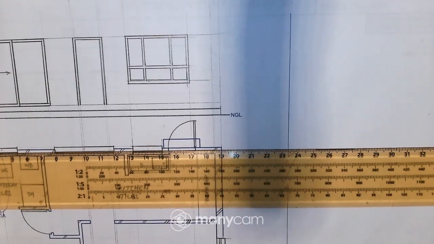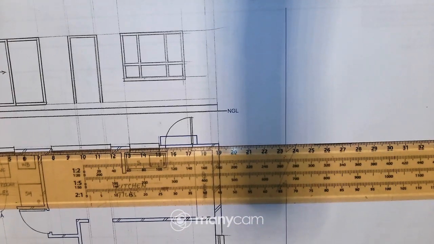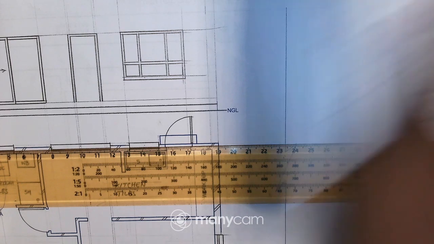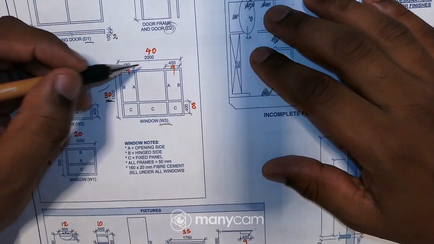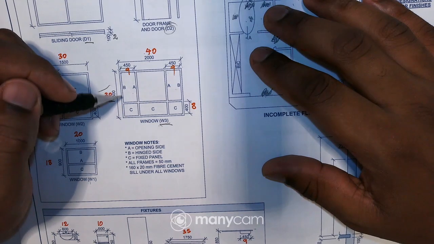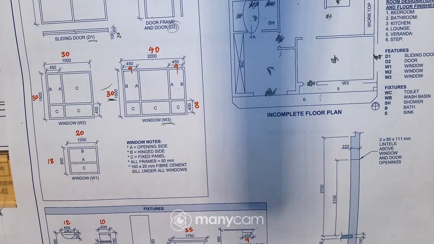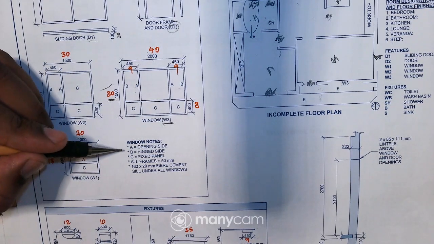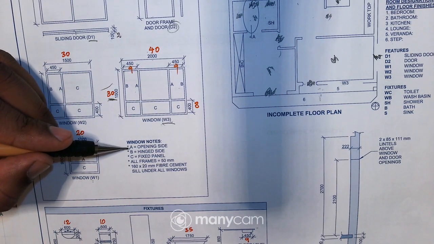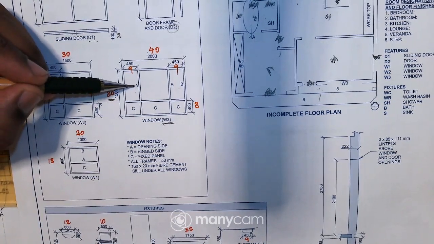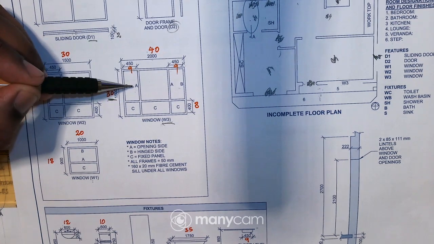So this is the window detail, right? But I'm not done. If you check, we have some letters there, right? We have B, A, B, C, C, C, C, A, B. Okay, so A indicates the opening side of the window, right? Where is A? A is right there. That means when you open the window, you open the window from here, right?